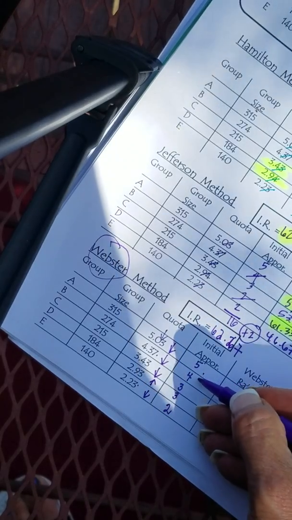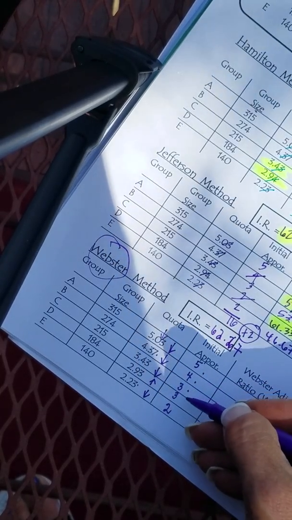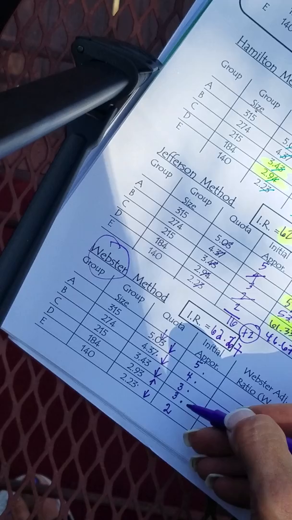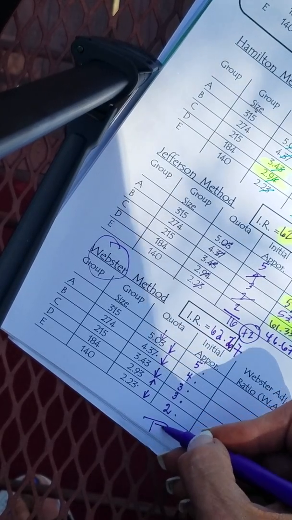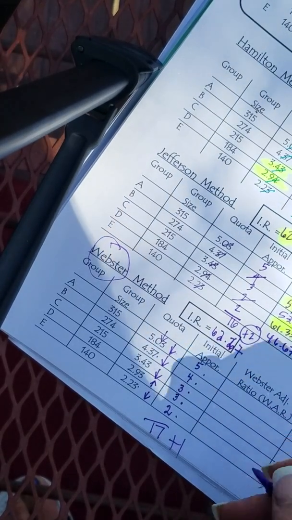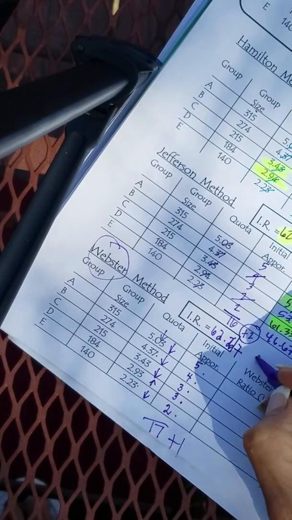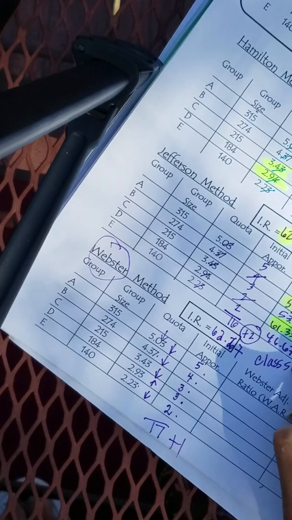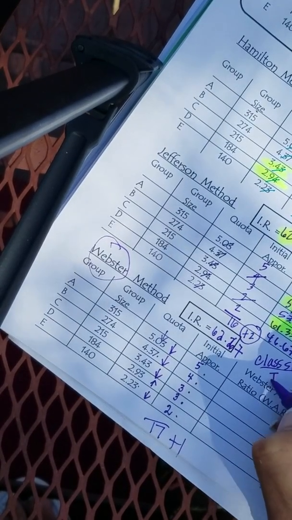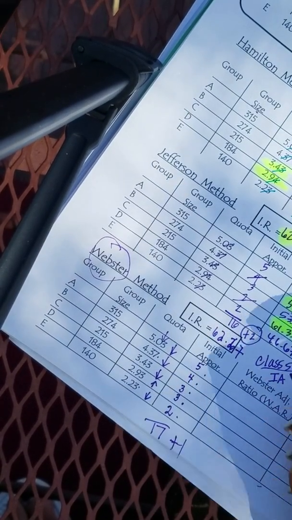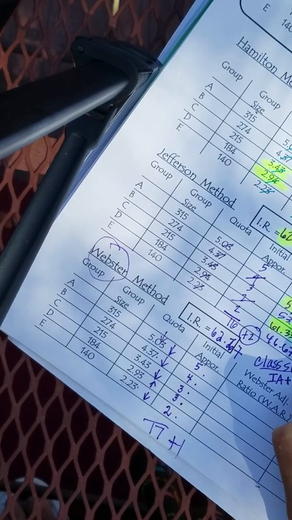So when I add this up now, I have 9 plus 12, 12 and 3 is 15, plus 2 is 17. So we still have to add one more. But now we have to calculate the Webster adjusted ratio, which remember he does the class size divided by the initial apportionment. Now because we have to add one more seat, we're going to say plus 1/2.